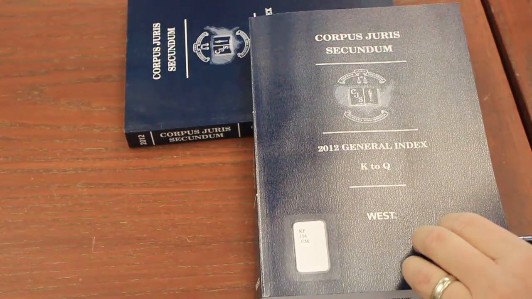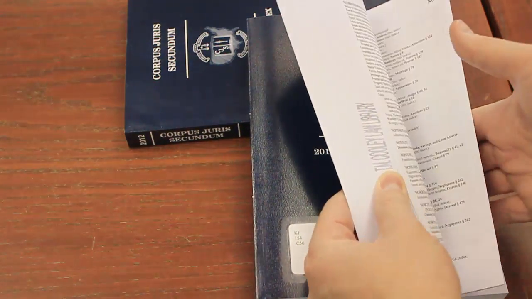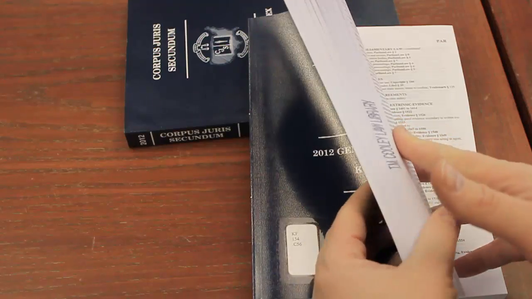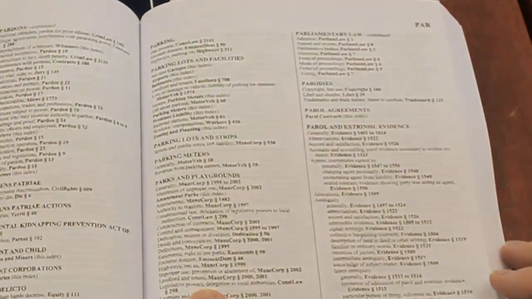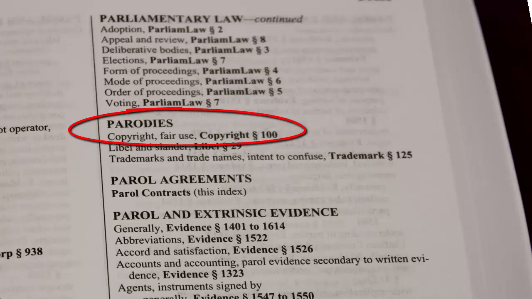Now before we go look at that section 100, let's take a peek in the index, or one of the two indexes that we grabbed. Let's look at parody in K to Q. I always like to go for the bullseye first, parody, instead of something more broad like copyright. And you can see here that parody is listed here, and again it leads us to that section 100.